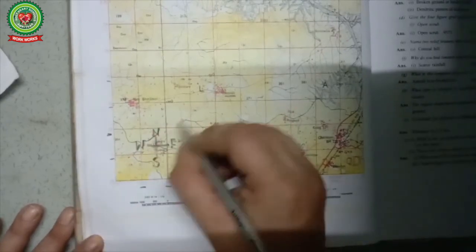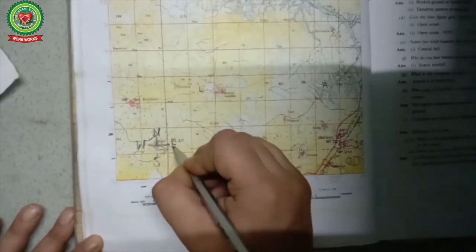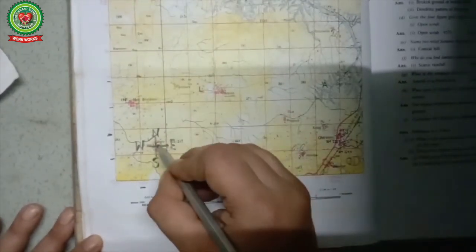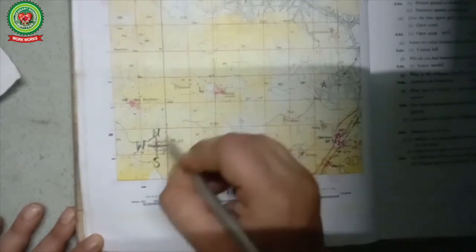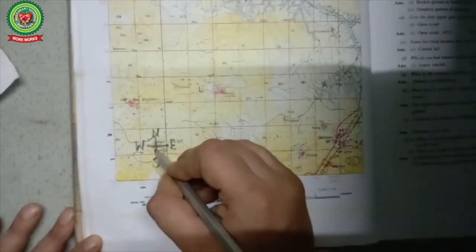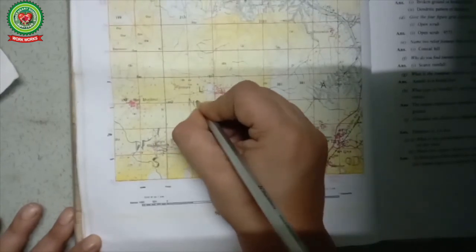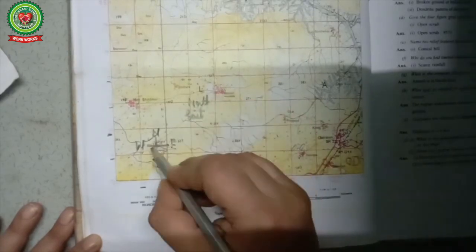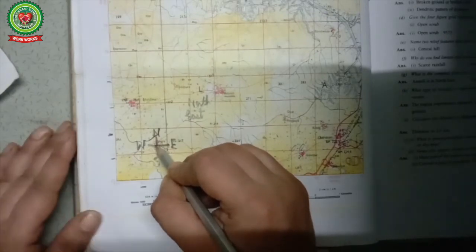So now we can see that Antroli lies between north and east. Hence it is located in the northeast of Sangla. So we can say that Antroli is located to the northeast of settlement Sangla.